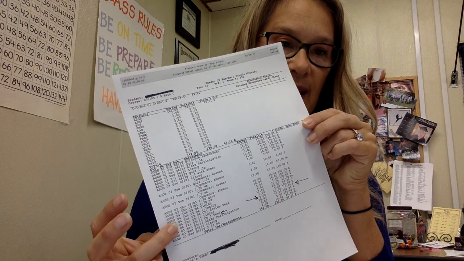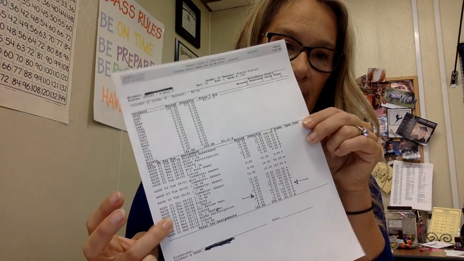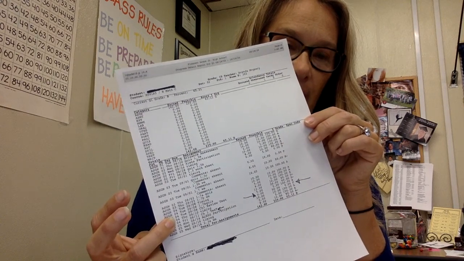For instance, on this progress report down here where I put those little arrows, you can see that he is missing his test, and he has most everything else in, but his test he was absent for, and so we just need to make that up. And he can do that anytime. So if your student has a question about when they can make things up, they can always contact me, and I usually let them do it in class. But if they need to come before or after school, they're always welcome to do that also.